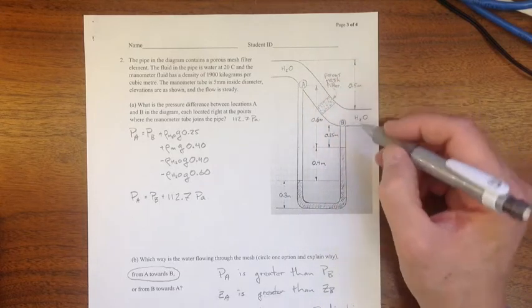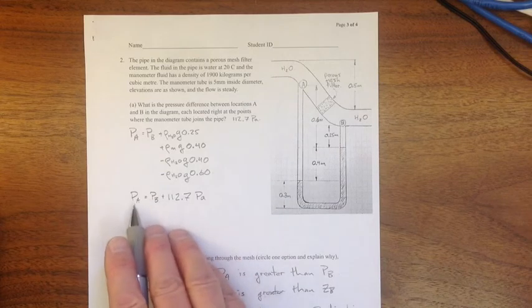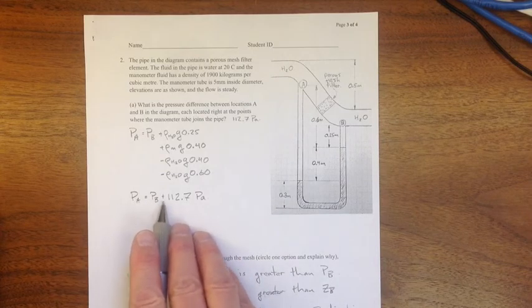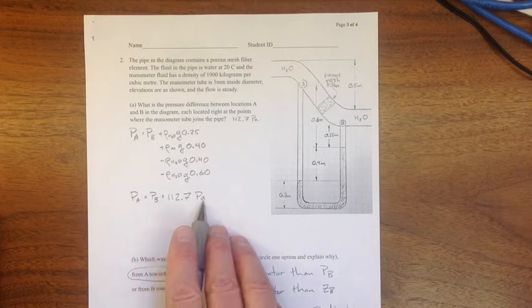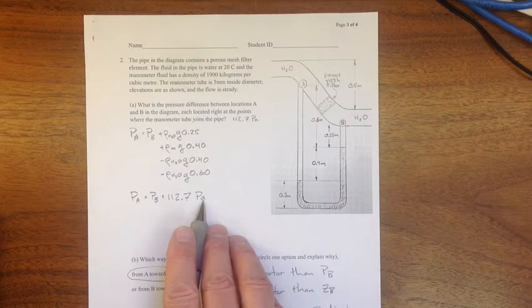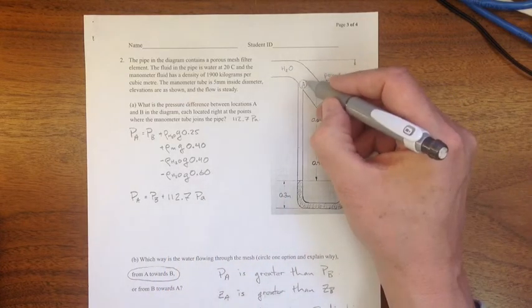along the way. And if we plug that in, we wind up that the pressure at A is the pressure at B plus 112.7 pascals. So 112.7 pascals is not a very big pressure difference, but it is some pressure difference, and it is a higher pressure at A.